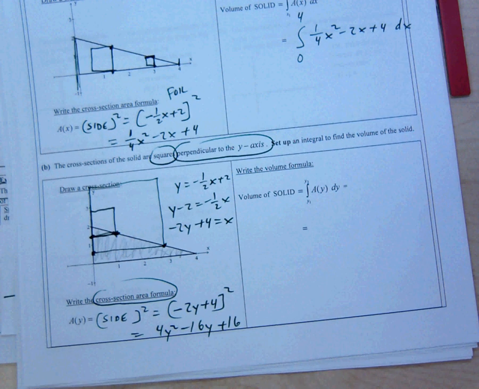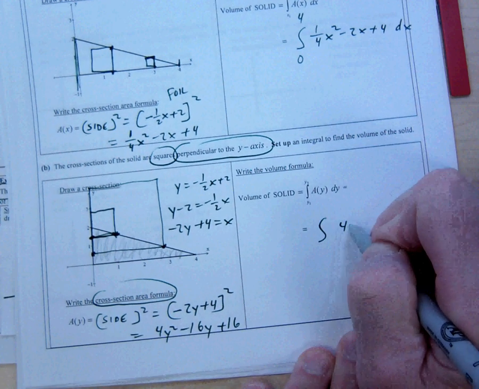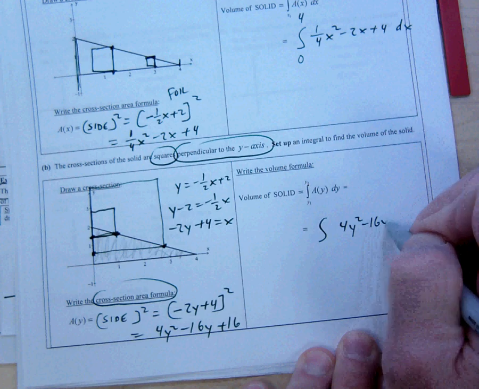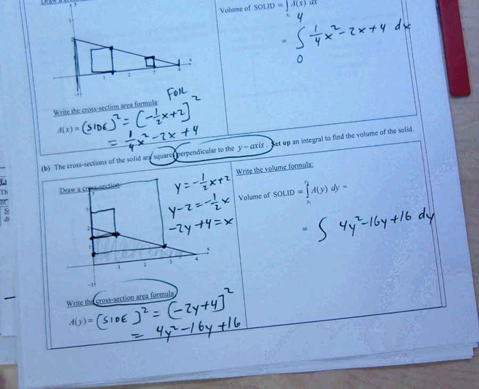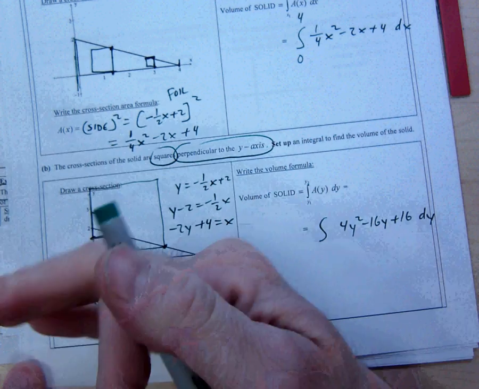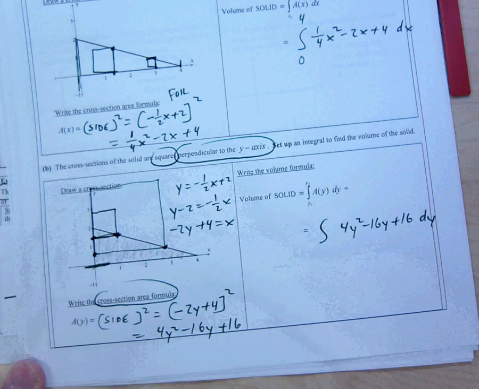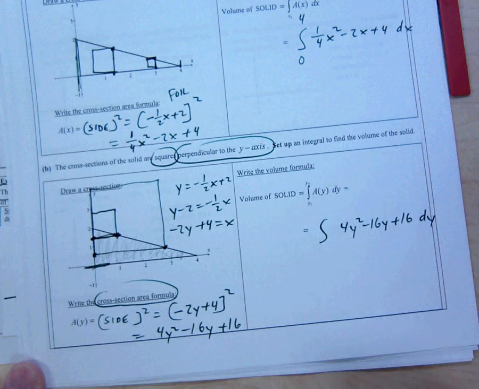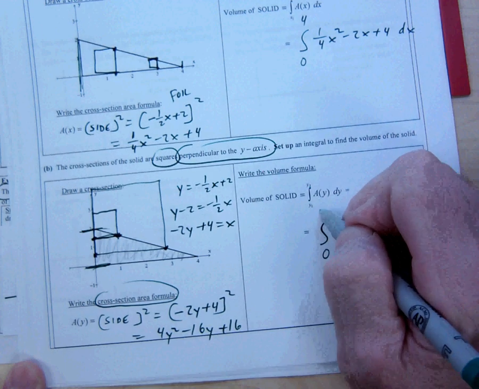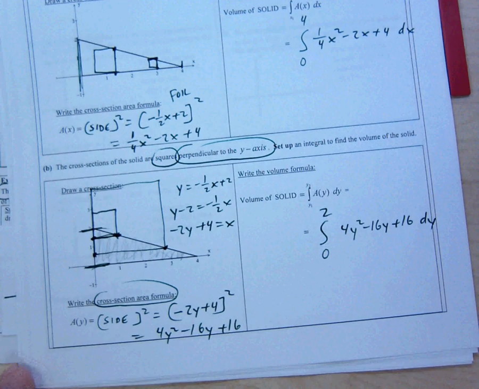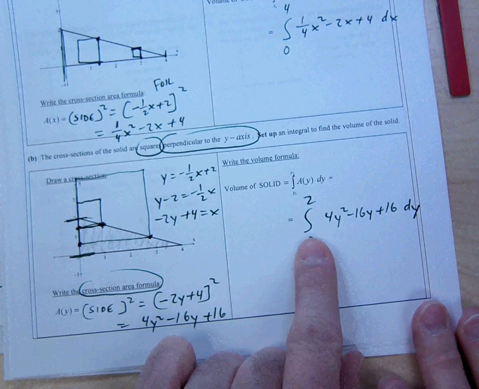Okay, so what you're going to do is you're going to come over here then and you're going to integrate that formula. Notice how it's in terms of y. And then you got to go dy from a y to a y. So if you're starting to stack these next to each other from the front to the back, they're going to start here at a y value of what? 0. And they stop back here at a y value of what? 2. See how I'm going from a y to a y? Is that what you guys got or not? Yes? Okay.